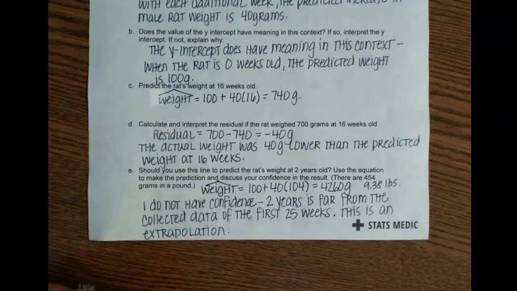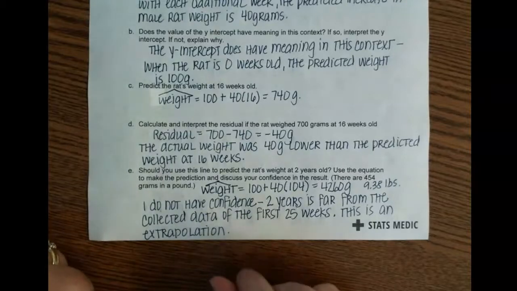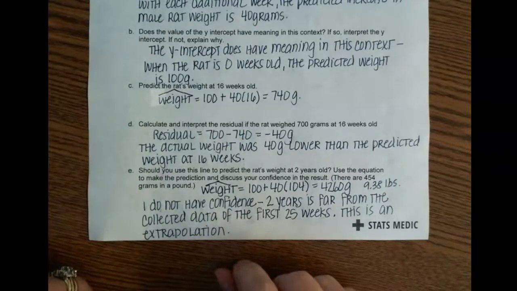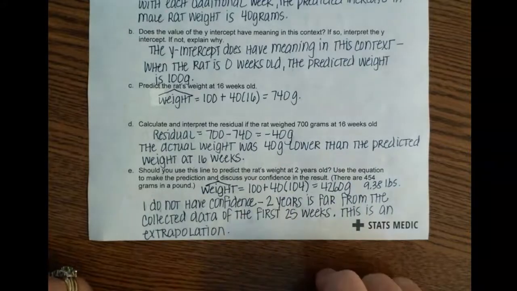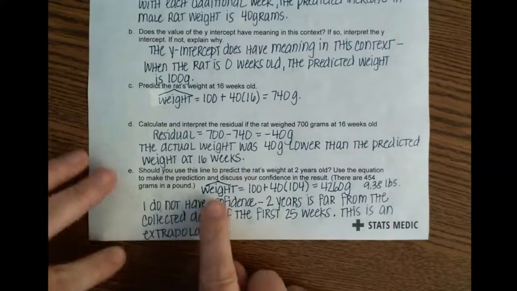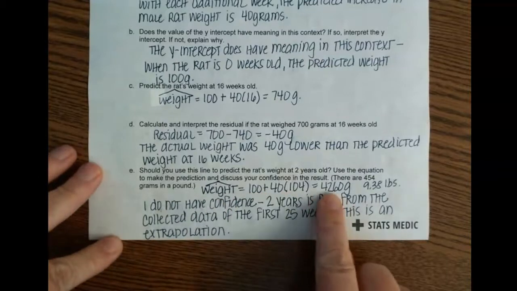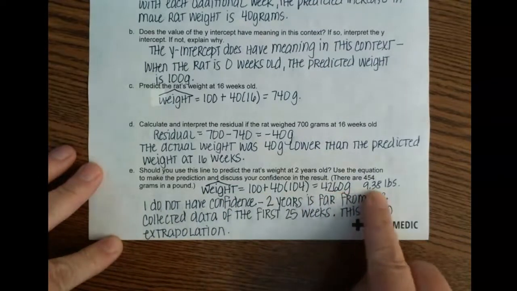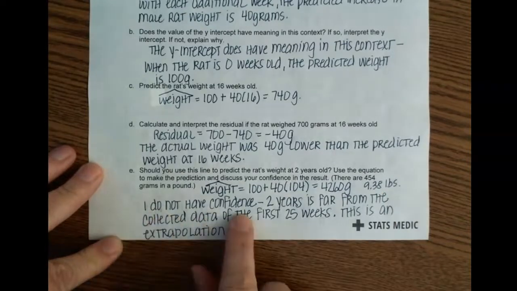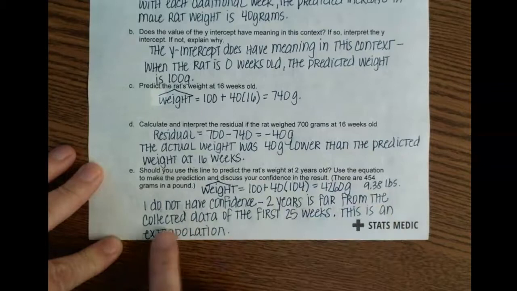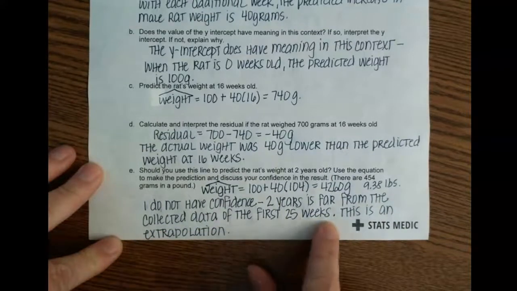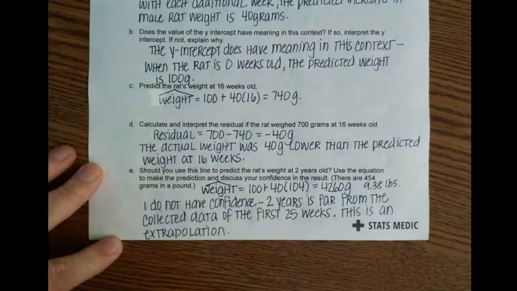And finally, should you use this line to predict a rat's weight at 2 years old? No, we should not. We only collected data to 25 weeks, which is 6 months. 2 years is way far away from 6 months. So I went ahead and calculated it out, and I'd get 4,260 grams, which is 9.38 pounds. That's a gigantic rat. I would not have confidence. 2 years is far from the collected data of the first 25 weeks. This is an extrapolation.